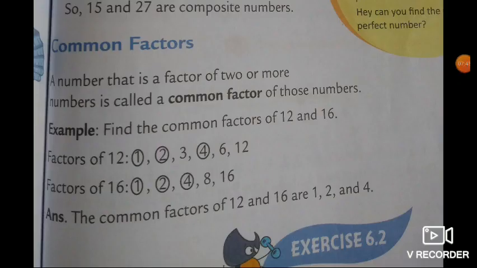Next is the topic, common factor. Very first, I'm going to explain what the meaning of common factor is. A number that is a factor of two or more numbers is called a common factor of those numbers. Example, find the common factors of 12 and 16. First, write the factors of 12: 1, 2, 3, 4, 6, 12. Next, the factors of 16: 1, 2, 4, 8 and 16.